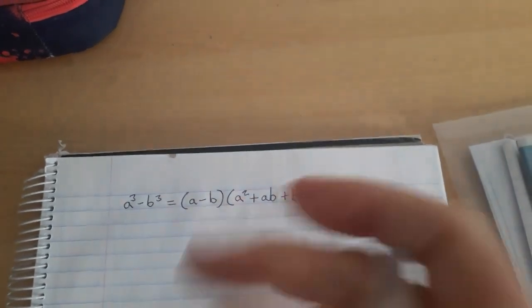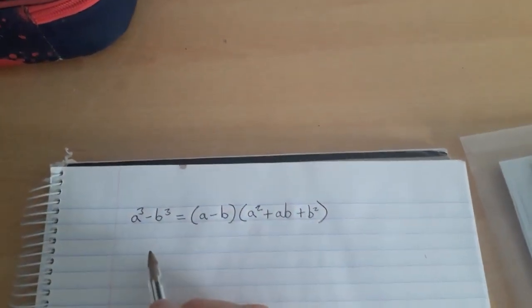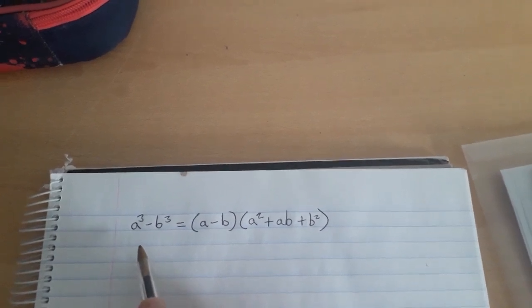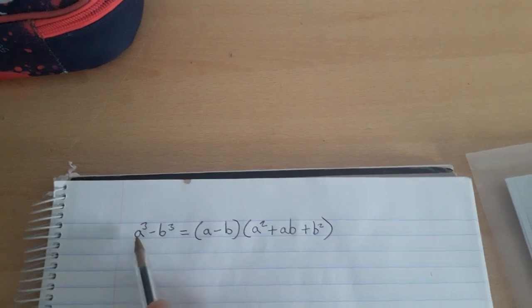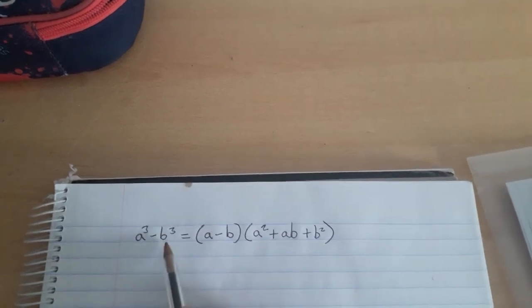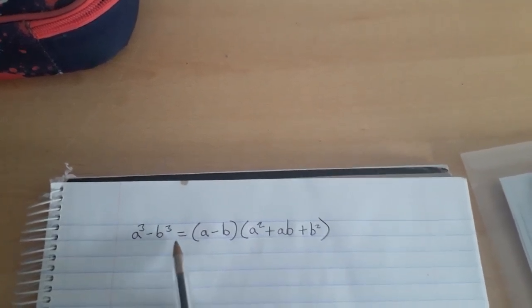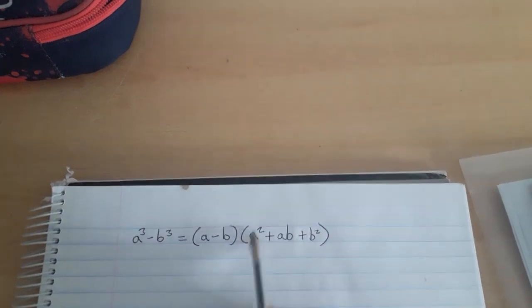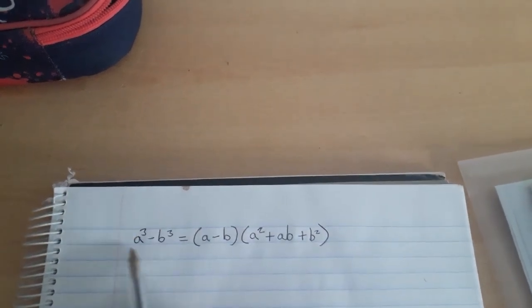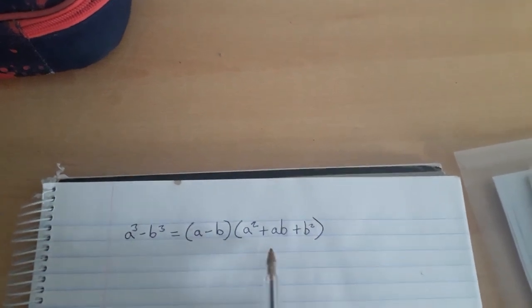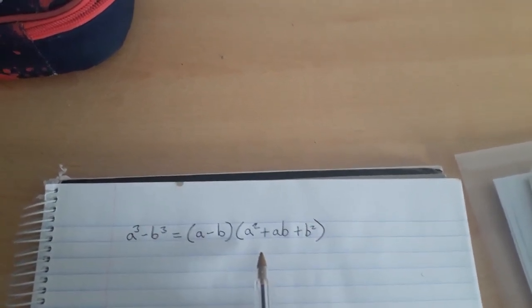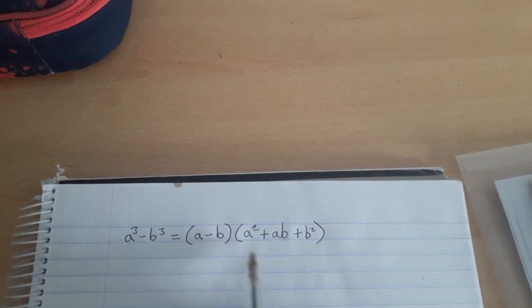Okay, hi all. This video is just to explain how to factorize an expression which is in the form of the difference of two cubes. So one thing cubed minus another thing cubed. This is one example of the factors that we would have if you factorize the difference of two cubes expression. But this is also the template that we'll use in order to factorize all other difference of two cubes expressions.